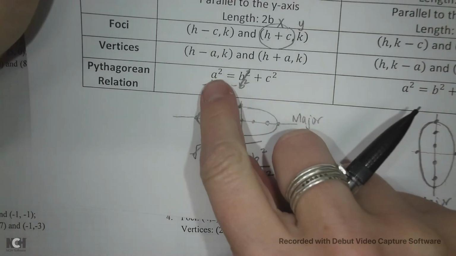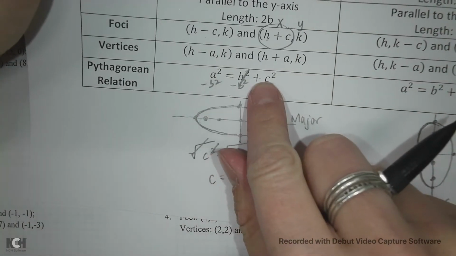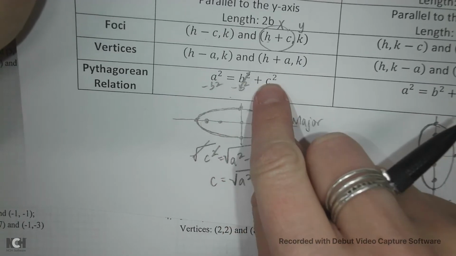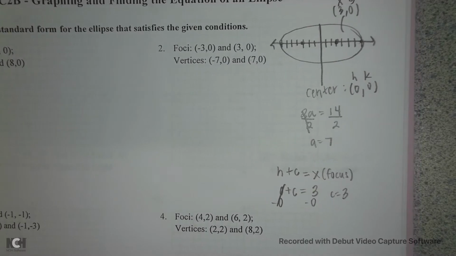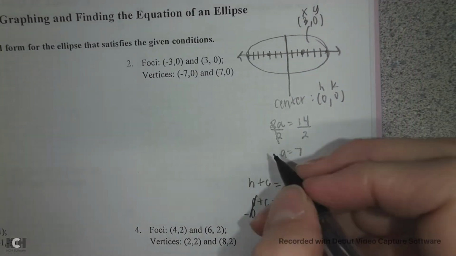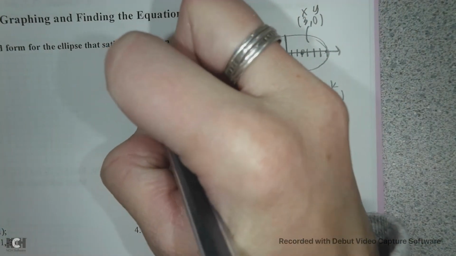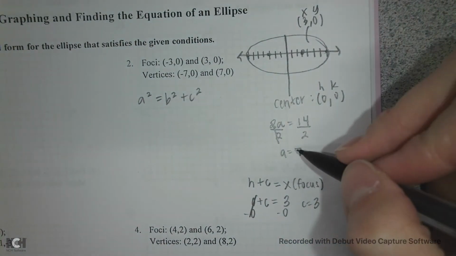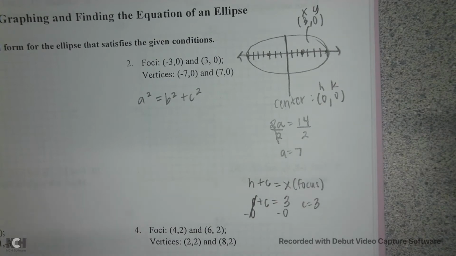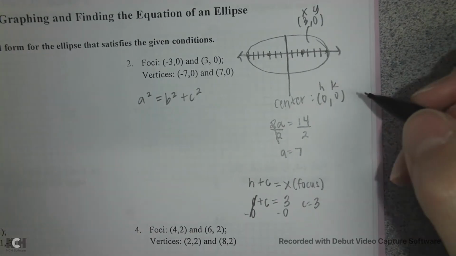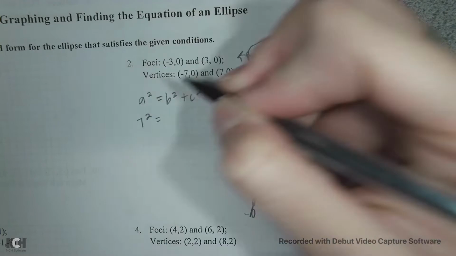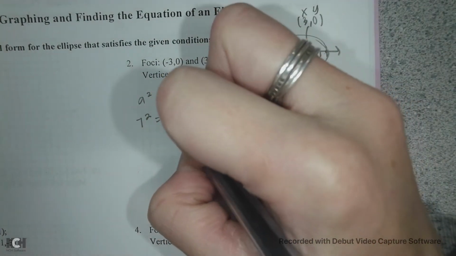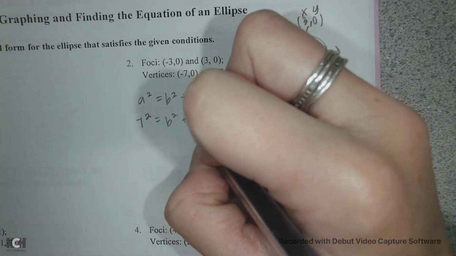So our Pythagorean relation, we're going to use this one that was at the very beginning. A squared equals B squared plus C squared. It's not quite the Pythagorean formula, but it's super close. But you need to use this version of it. So it's A squared equals B squared plus C squared. And then we plug in our A and our C to figure out B. So A is 7, so we've got 7 squared equals our B squared plus our C squared, which is 3.